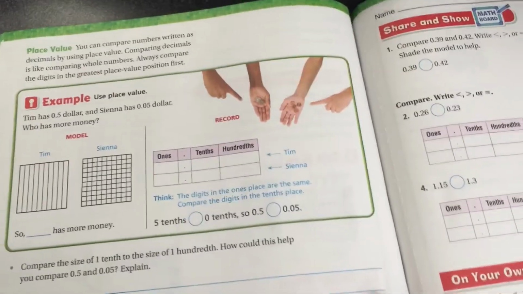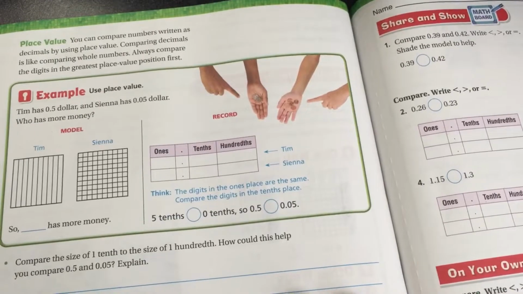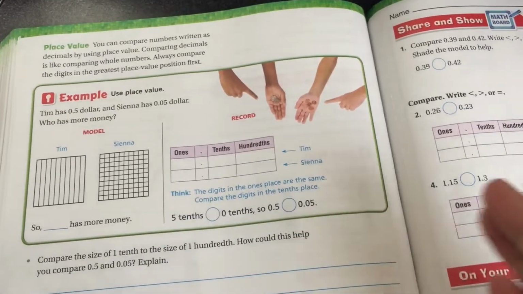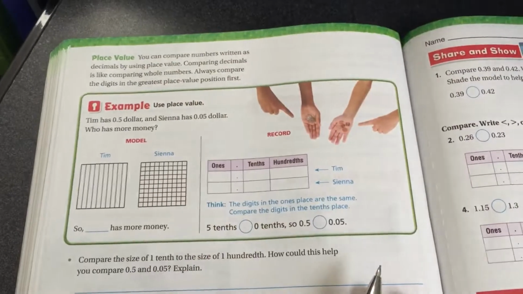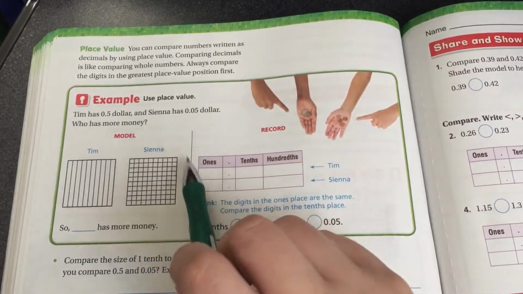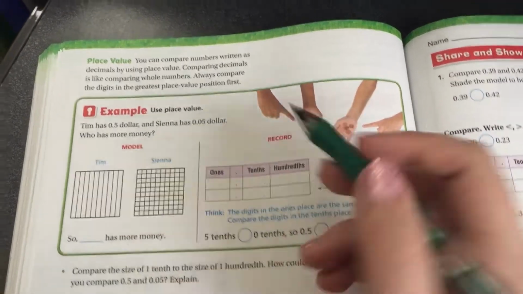So when you're looking at decimals, the tenths place is greater than the hundredths place, which makes sense because a tenth is bigger than a hundredth. So you always want to look starting from left to right and check it that way.